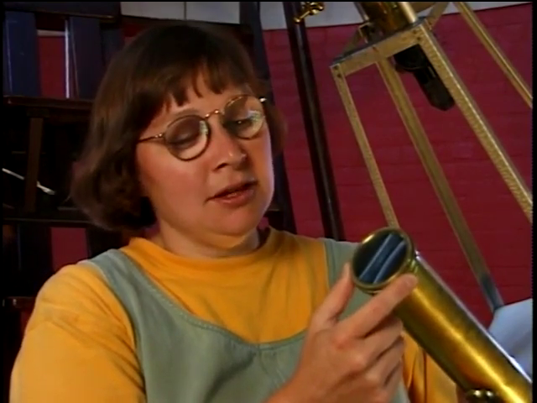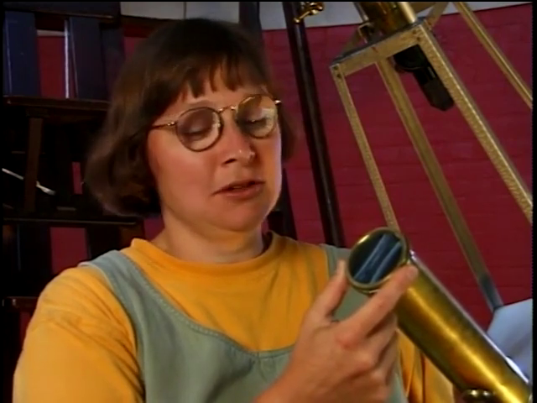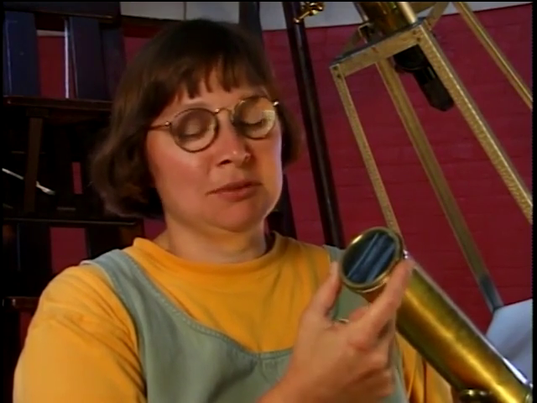With a lens, the light has to go through the glass that the lens is made of. And if you want to make a big lens, that means you have to have a big, perfect piece of glass to start with. No bubbles or defects of any kind. And it's very hard to make a piece of glass that big that's perfect.